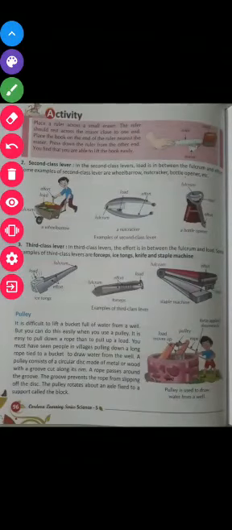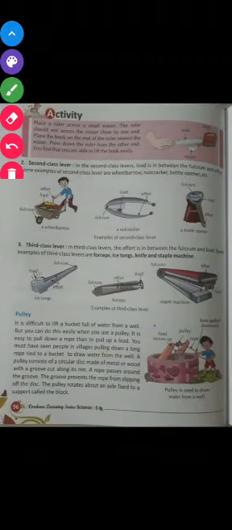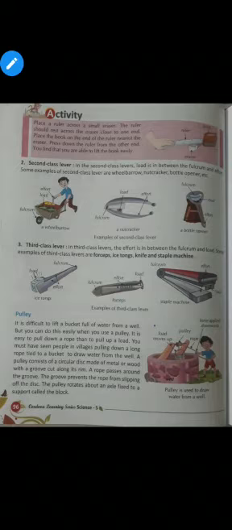My dear students, in the previous classes, we have discussed what a lever is and its classes also. Now in today's class, we are going to discuss the next simple machine, that is the pulley. Now, what is a pulley? To understand this, let us take one example.